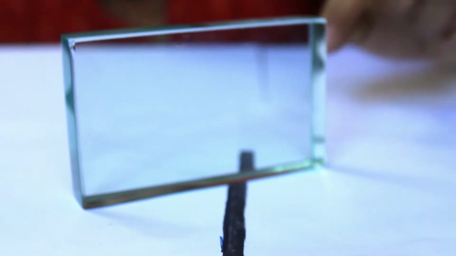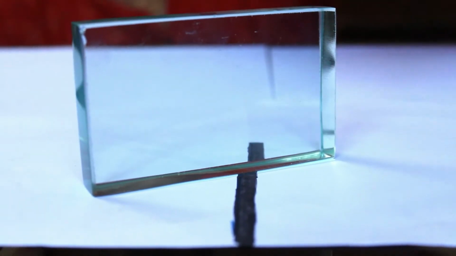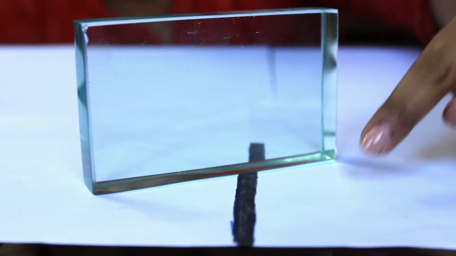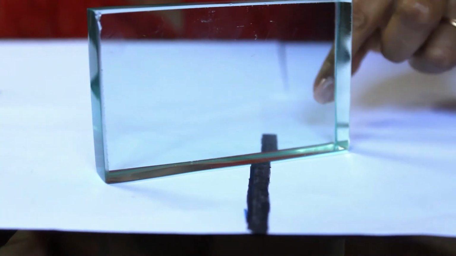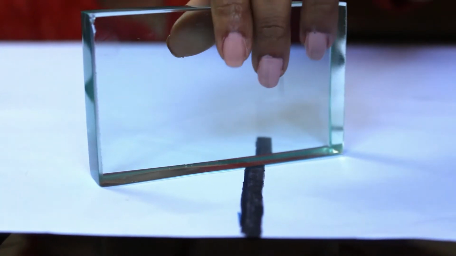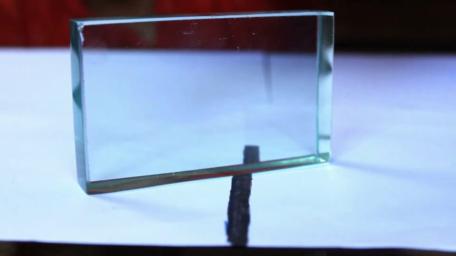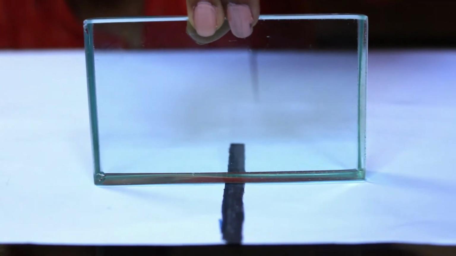So I have drawn a thick straight line over a sheet of paper which is placed on a table. I have placed a glass slab obliquely on the line. You can see that at the edges the straight line appears to be bent. This is because when the ray of light transfers from one medium to another, it appears to be bent at the edges. Now I will keep it exactly at 90 degrees.